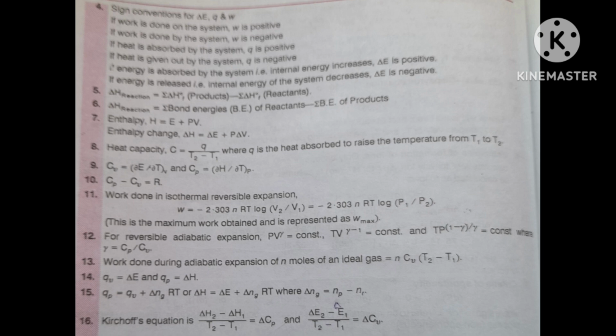Then QV is equal to delta E, and QP, where P is constant, means you are talking about delta H, the change in enthalpy. These two relations you must always remember: QV is equal to delta E and QP is equal to delta H.